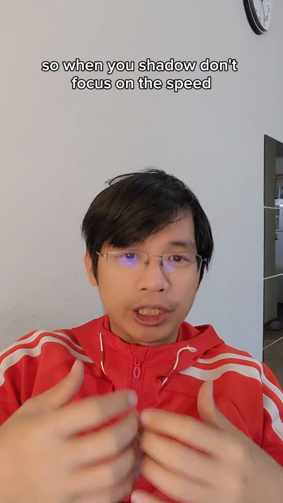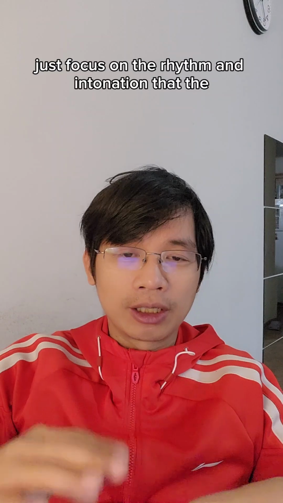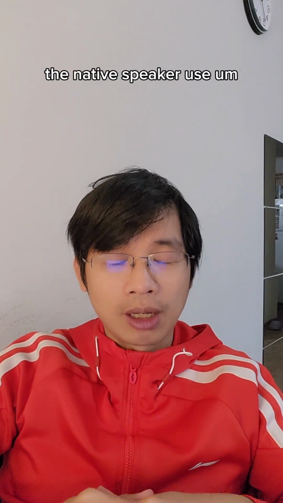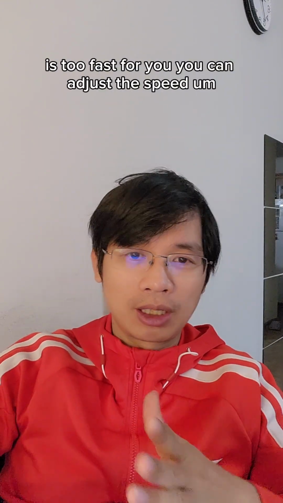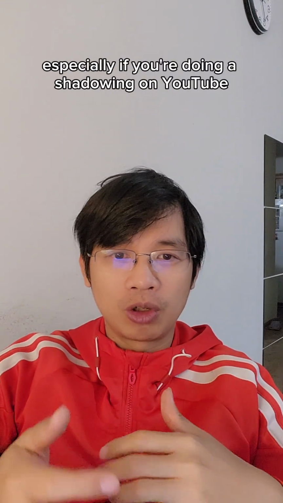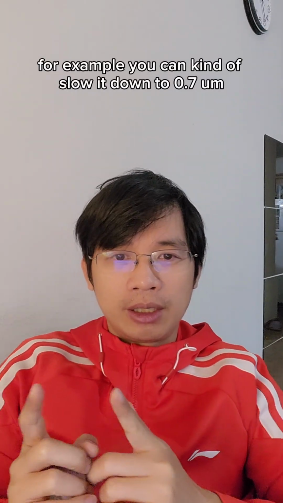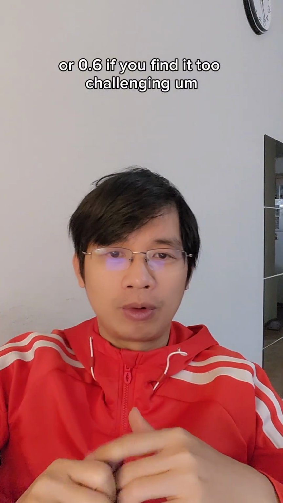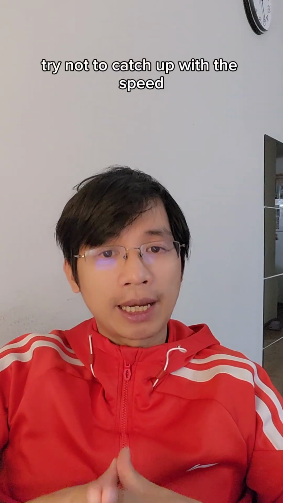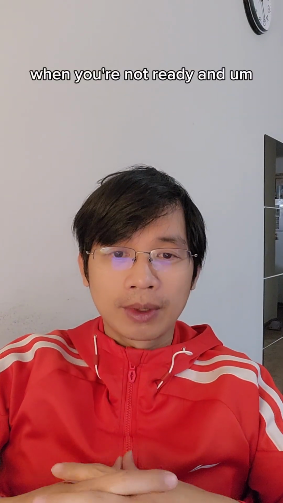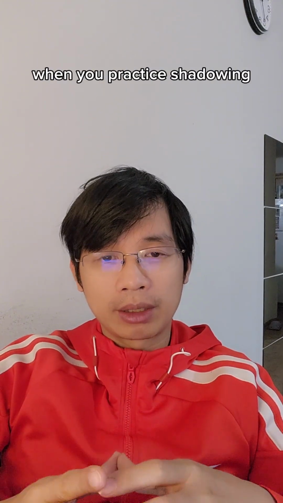So when you shadow, don't focus on the speed, just focus on the rhythm and intonation that the native speaker uses. If you feel that the shadowing material is too fast for you, you can adjust the speed, especially if you're doing shadowing on YouTube, for example. You can slow it down to 0.7 or 0.6 if you find it too challenging. Try not to catch up with the speed when you're not ready. And those are a few pieces of advice that I have for you when you practice shadowing.